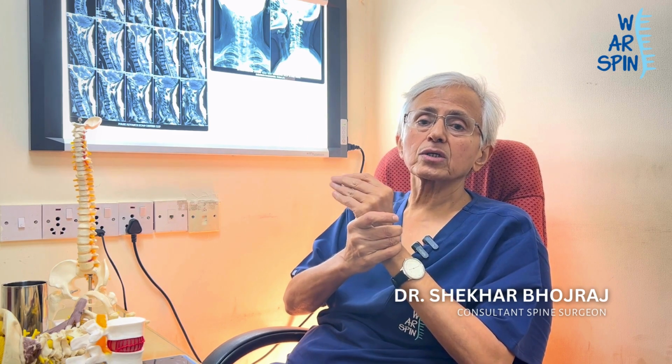or numbness in the fingers, and gait disturbance like wobbly walking, or sometimes even loss of control over urine and toilet. So this is what myelopathy is. And as you can understand, it is completely at the other end of the spectrum of spondylosis, because in cervical myelopathy you have serious consequences.